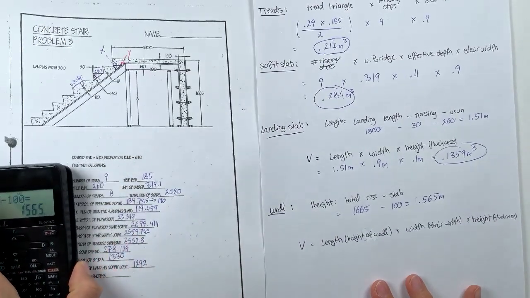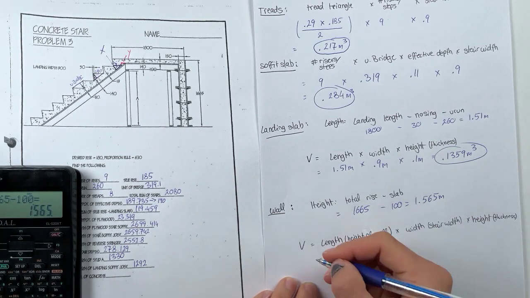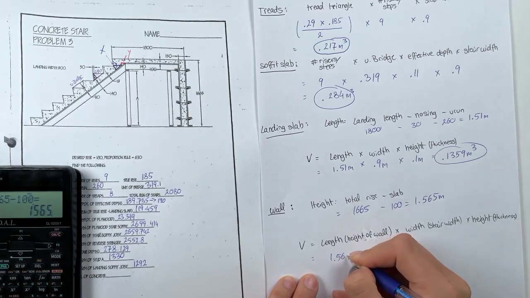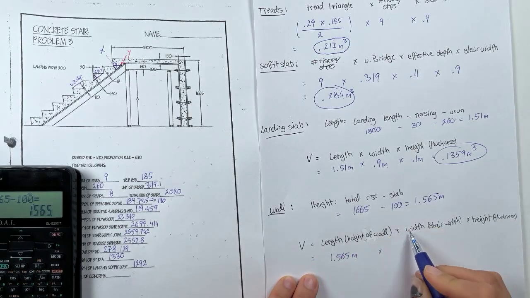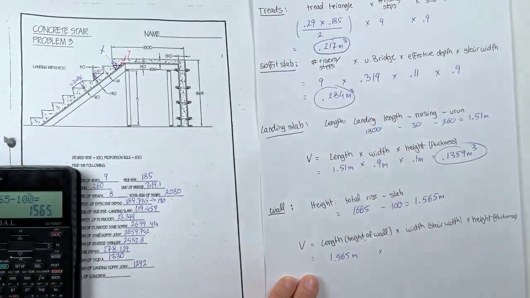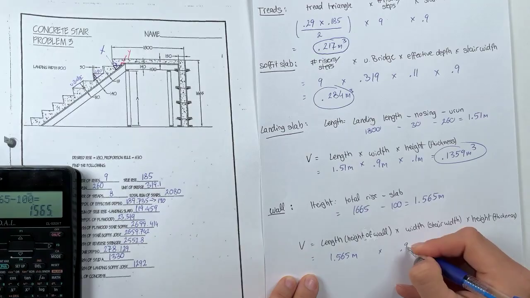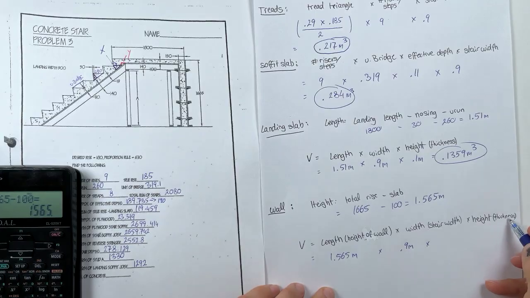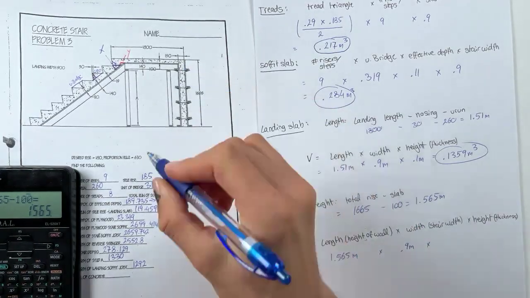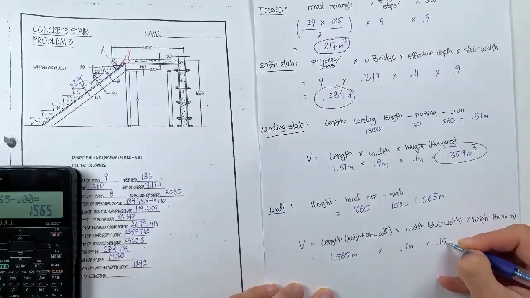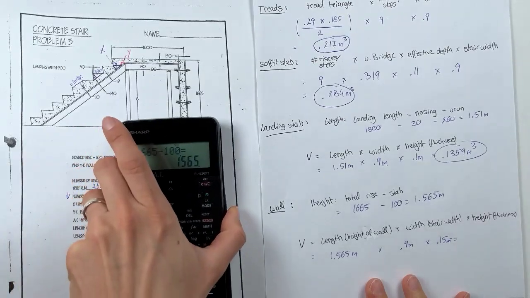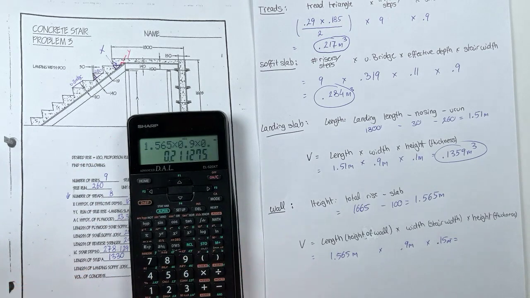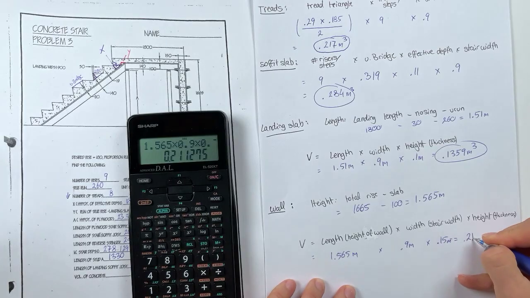And sometimes if things look funny, they might just have different names. So height of the wall, we can call that length, 1.565 meters, times the width, right? The width of the wall is the same as the stair width. It's 0.9 meters. And what's usually considered the height is actually the thickness, right? That we haven't taken that into account yet. So 0.15 meters. So 1.565 times 0.9 times 0.15.